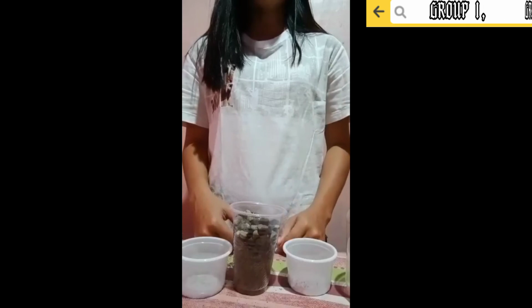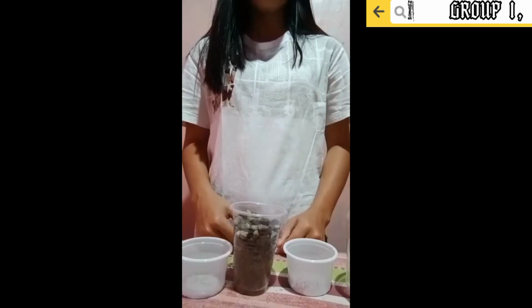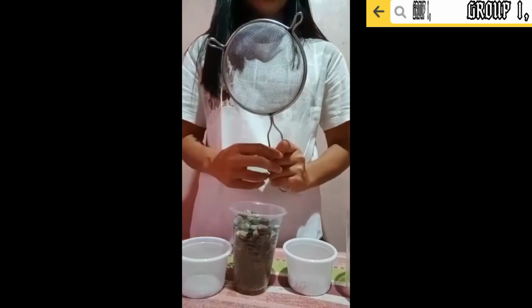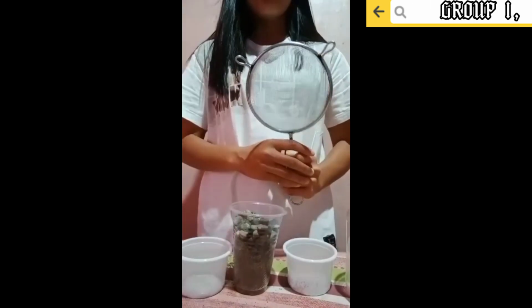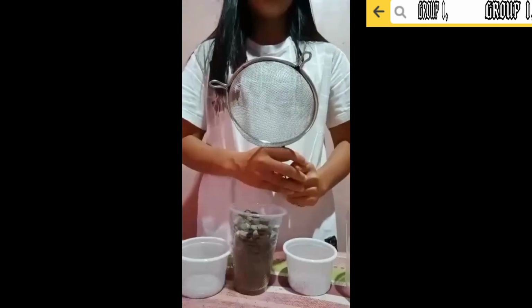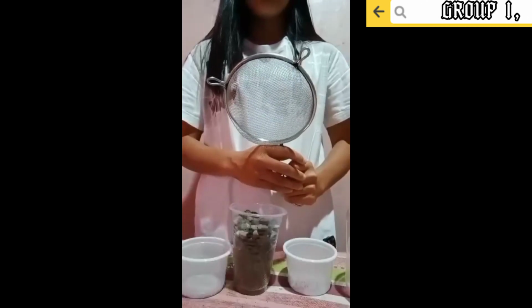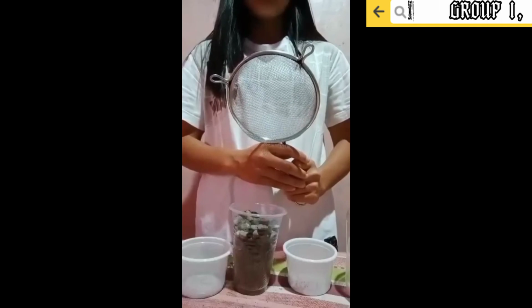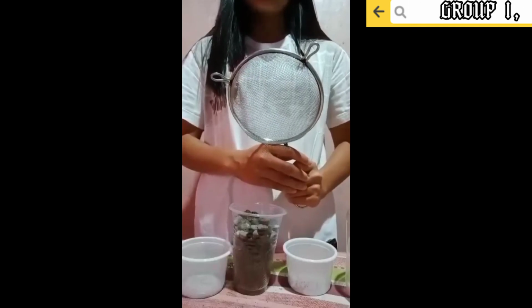One way of separating a mixture back into stone and sand is by sifting. It uses a mesh called a sieve. Smaller particles like the sand will pass through the sieve. Larger particles like the stone will not pass through the sieve.